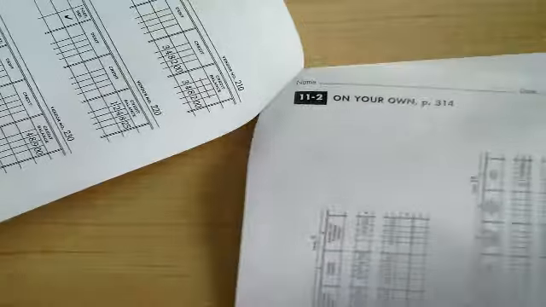So on page 326, it says post the October 31st column totals of the sales journal. So find the sales journal for Work Together.